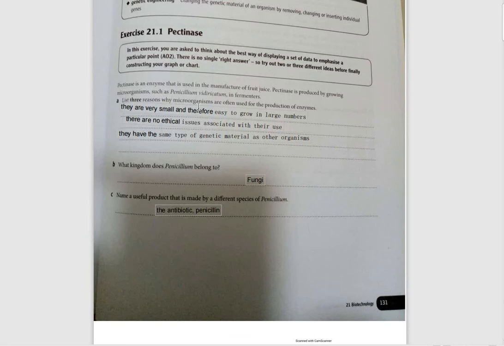Let's move on to part A. List 3 reasons why microorganisms are often used for the production of enzymes. This is a very important and popular question that comes out almost every year, in every season actually. So always remember at least 3 points. Minimum they usually ask for a 2 marks question, but it's best to memorize 3 points. They're very small, and therefore they're easy to grow in large numbers. This itself is actually 2 marks.